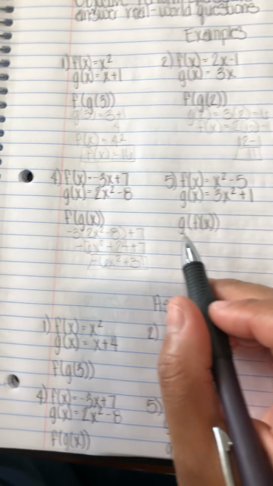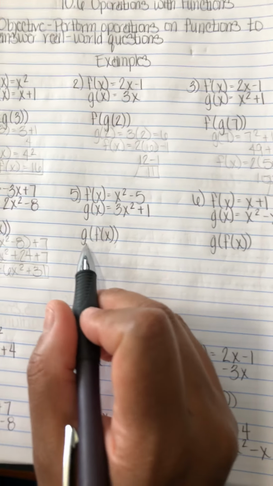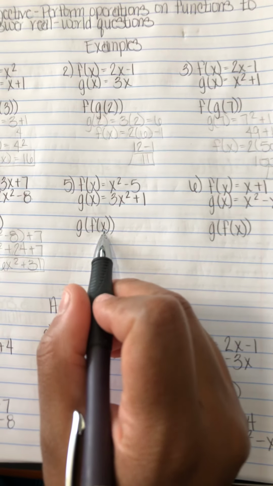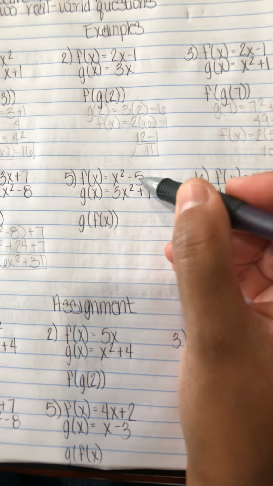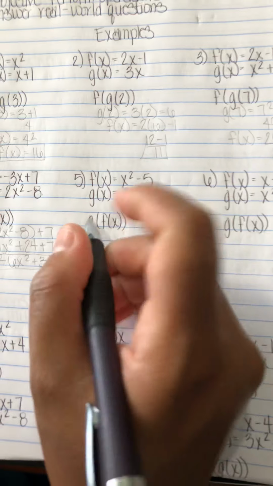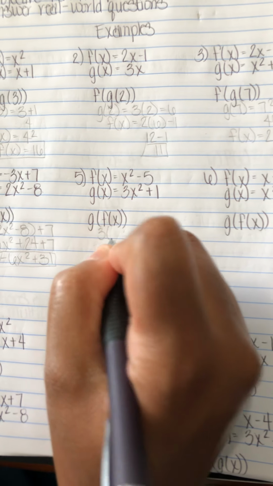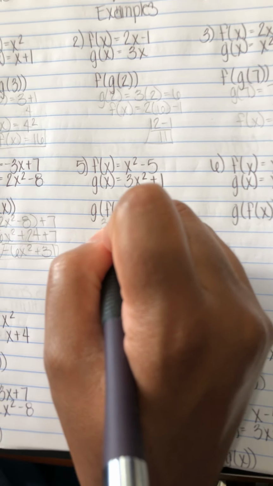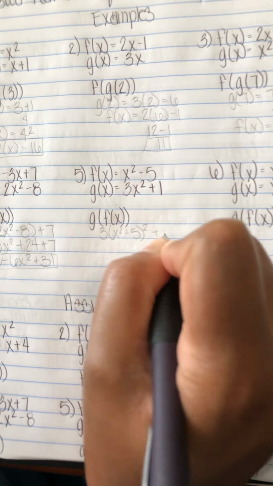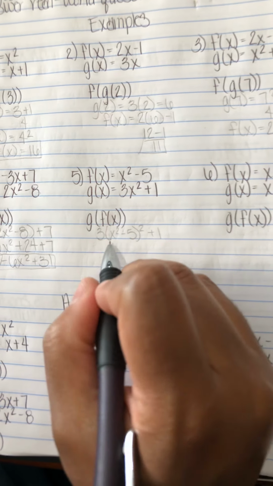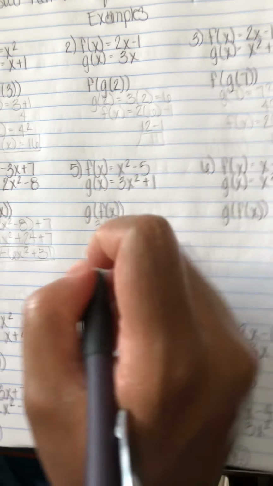For the next one, it says that I have g of f of x. So now I'm going to put f of x's information in where I have an x. So it's going to say 3 times, and then I'm going to put x squared minus 5, squared, plus 1. Now, because it says squared, that means I have 2 of them.